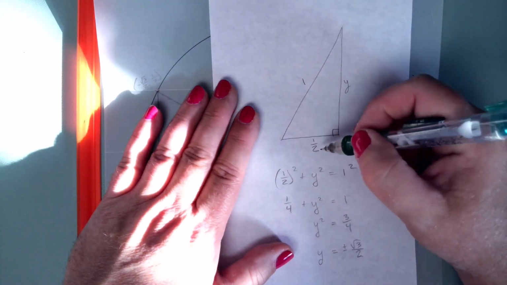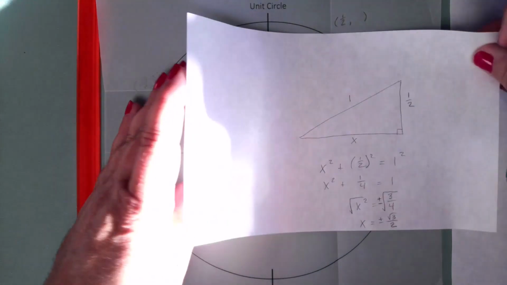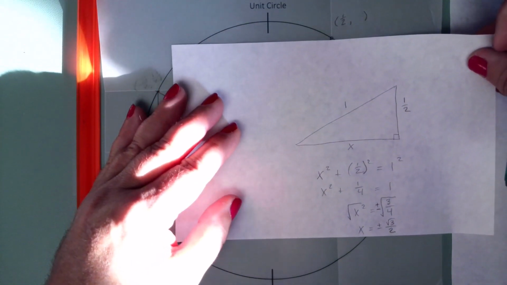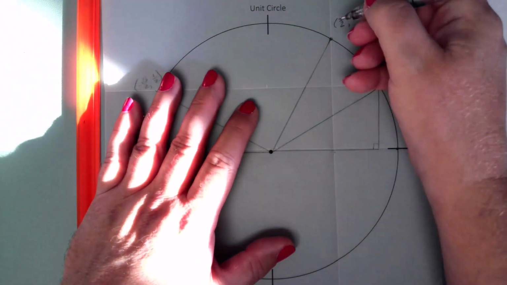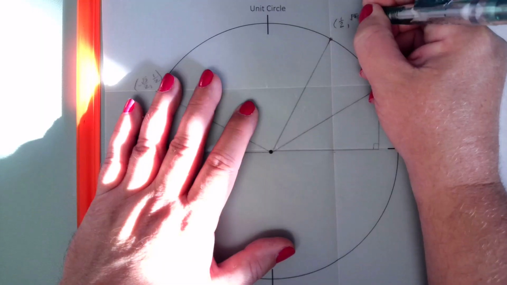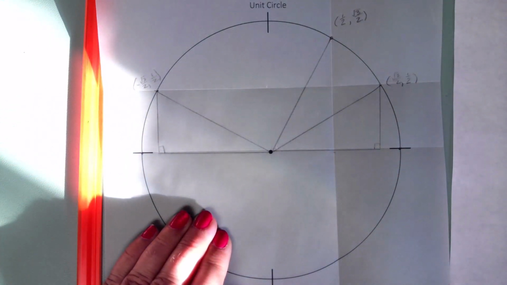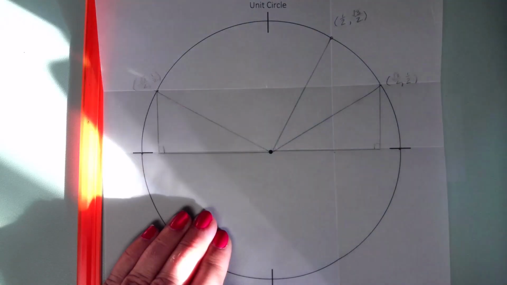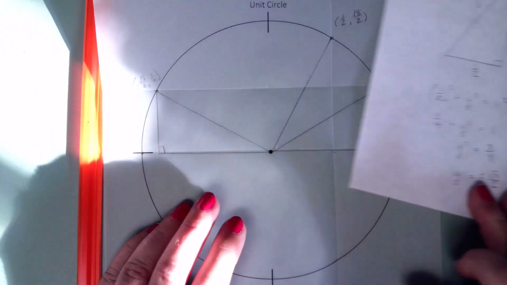That makes sense, because this is really the same triangle as before, just turned in a different way. So this is going to be the square root of 3 over 2. Again, it could be a positive or a negative square root 3 over 2.